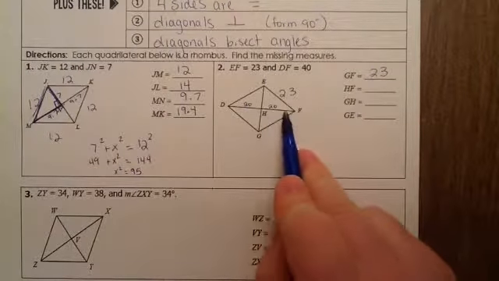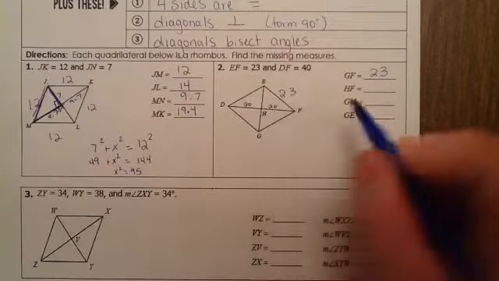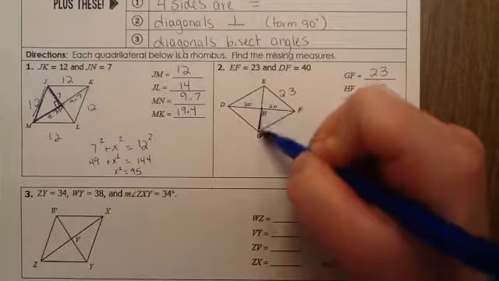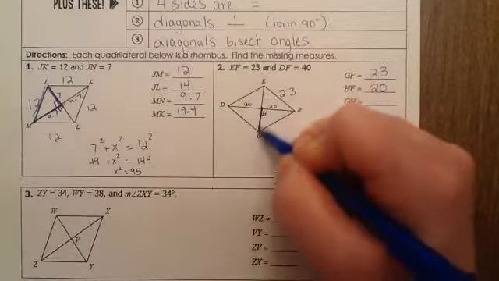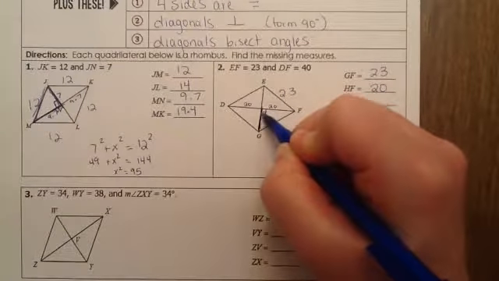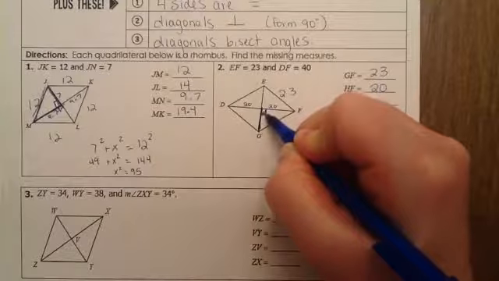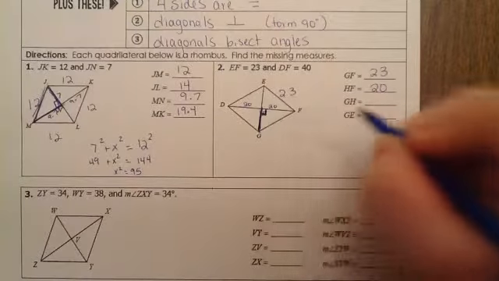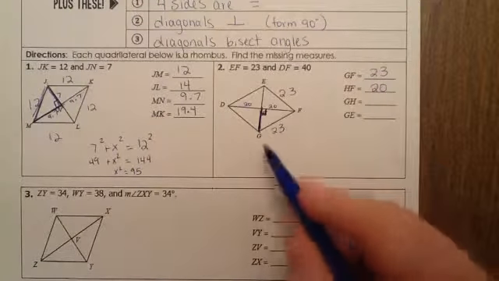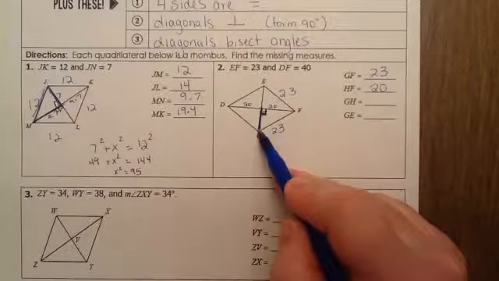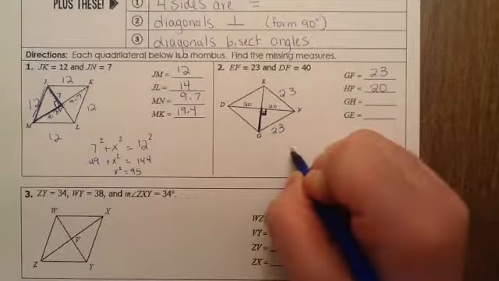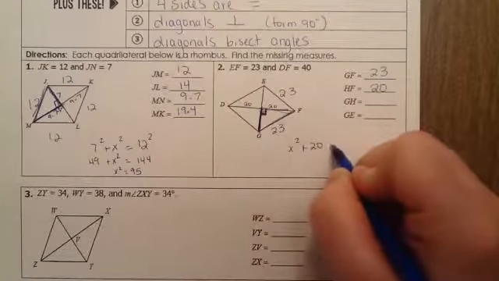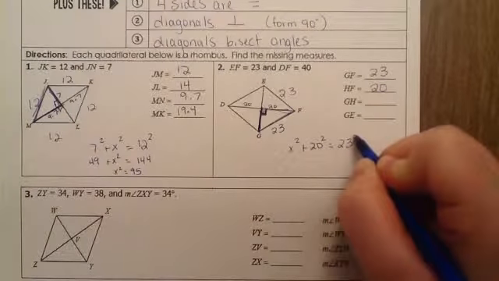HF, we said the whole thing was 40, so each piece is 20. GH is right here. These make what in the middle? A right angle. So what can I use to find this missing piece? Pythagorean theorem. We already said this one was 23. So the piece I need is that the side or the angle? The side. Side squared plus side squared equals diagonal squared.